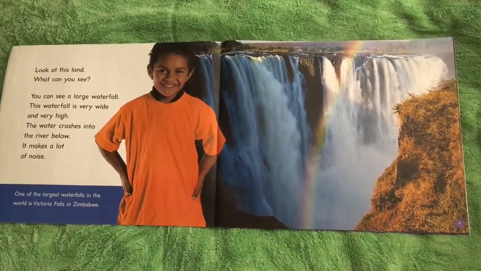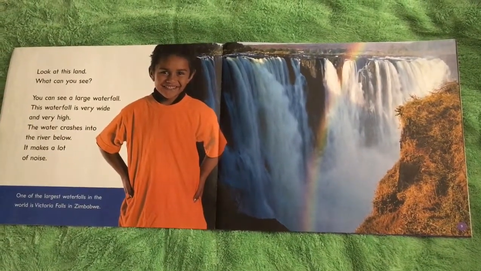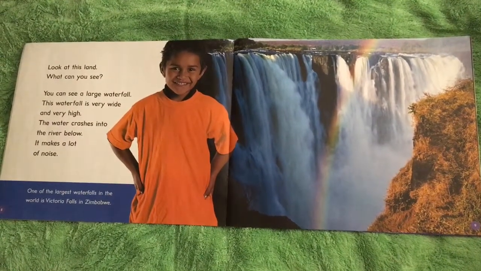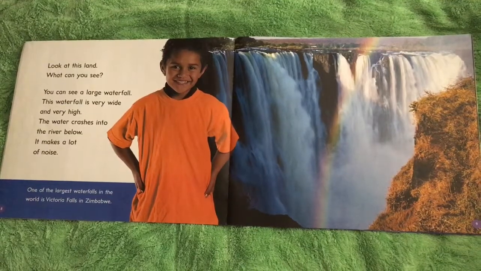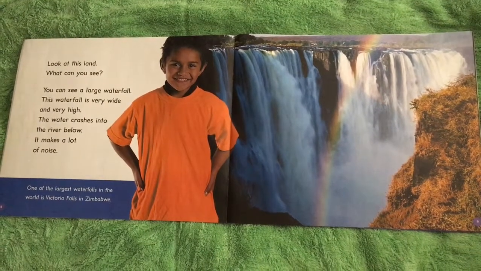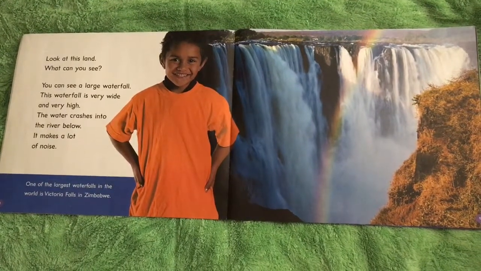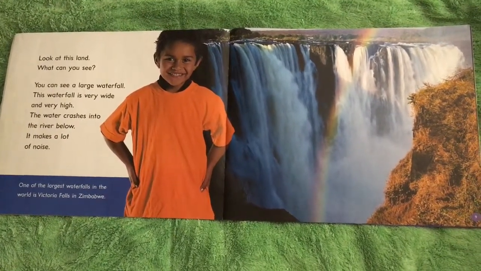Look at this land. What can you see? You can see a large waterfall. This waterfall is very wide and very high. The water crashes into the river below. It makes a lot of noise. Fact: one of the largest waterfalls in the world is Victoria Falls in Zimbabwe.